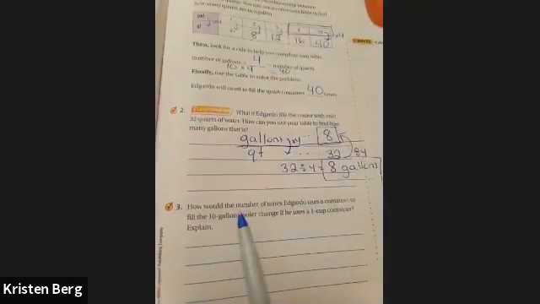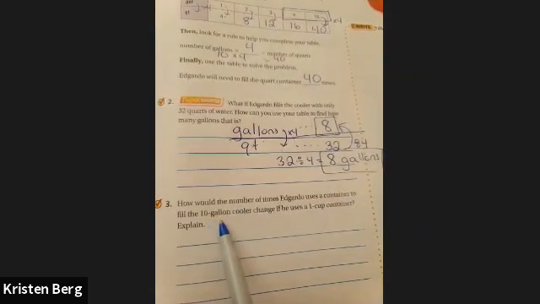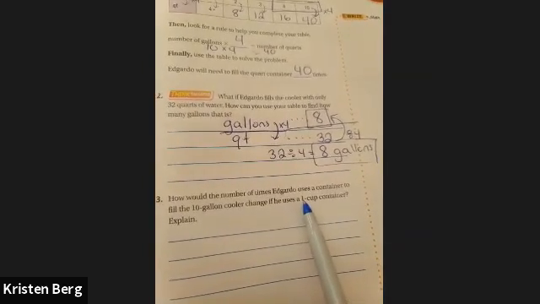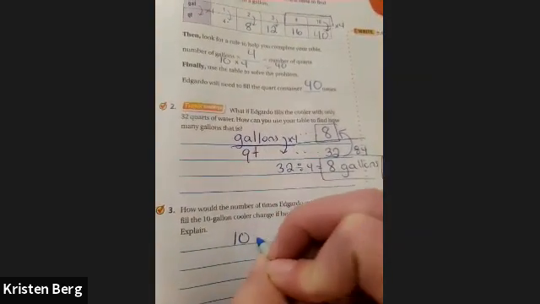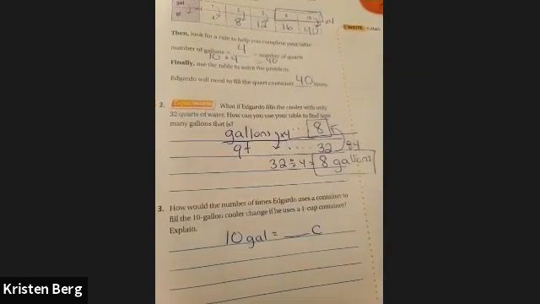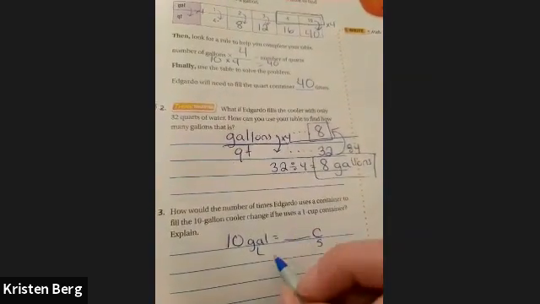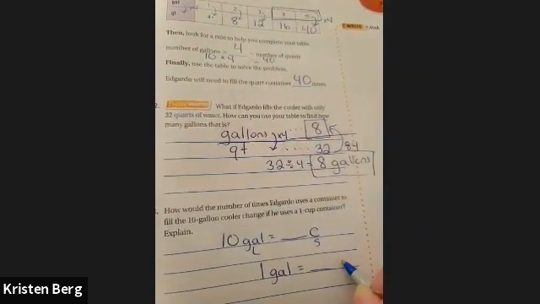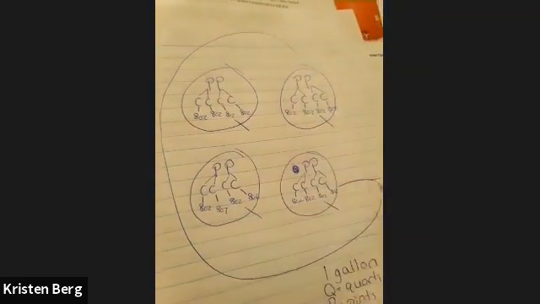Okay, next, how would the number of times Eduardo uses the container to fill the 10-gallon cooler change if he just used a cup container? And explain. All right, so now they're taking 10 gallons and now he's just going to be using a cup. So in order to do this, you would do a large to a small. So therefore 1 gallon is how many cups?